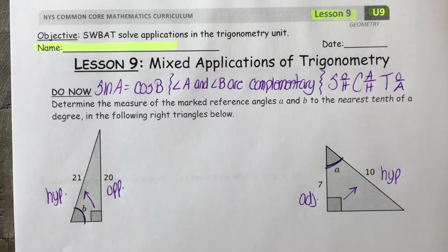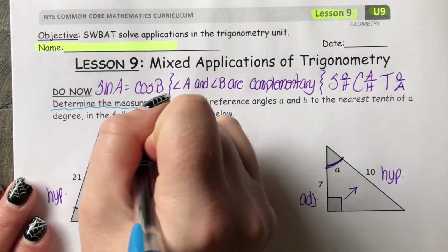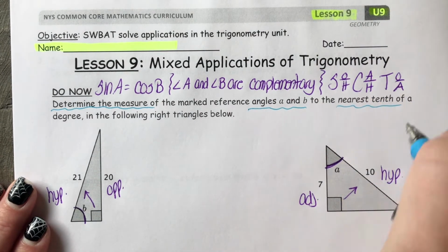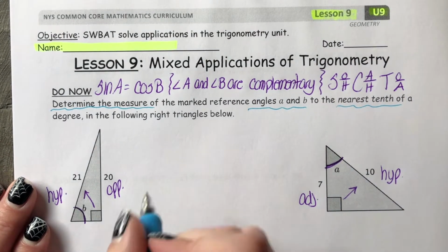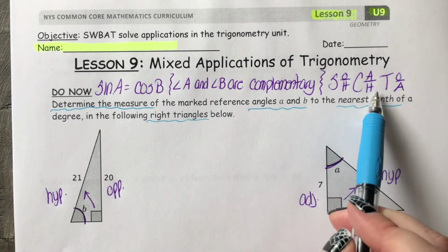All right, let's look at the do now. It says, determine the measure of the marked reference angles, A and B, to the nearest tenth of a degree in the following right triangles below. So I'm just going to underline the question like usual. So it says, determine the measure of angles A and B to the nearest tenth in the following right triangles. The fact that these are right triangles is allowing me to use this trig, that's SOHCAHTOA.